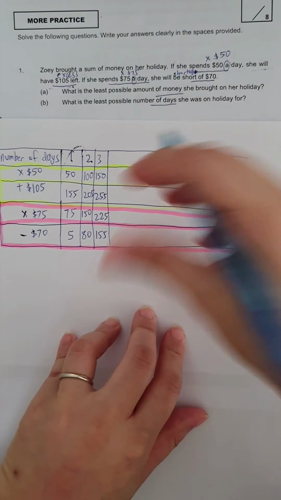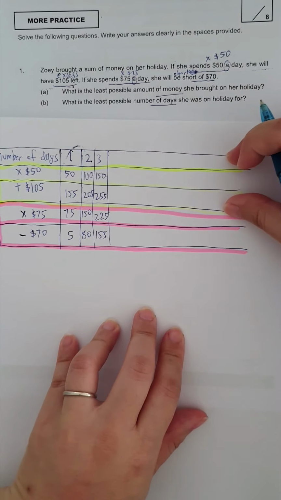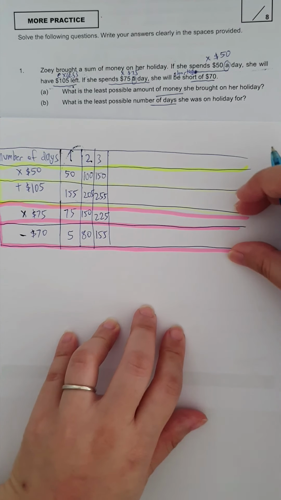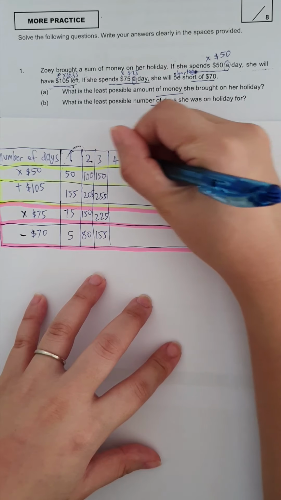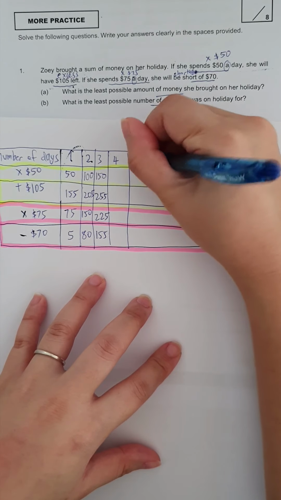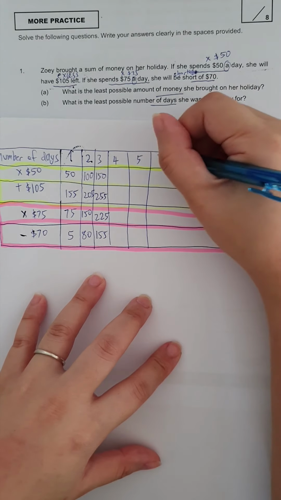If you want to speed it up, you can always do a few of these first, then do a few of these if the number still hasn't appeared. So maybe I will do 4, then I'll do 5. Then maybe I'll do 6.